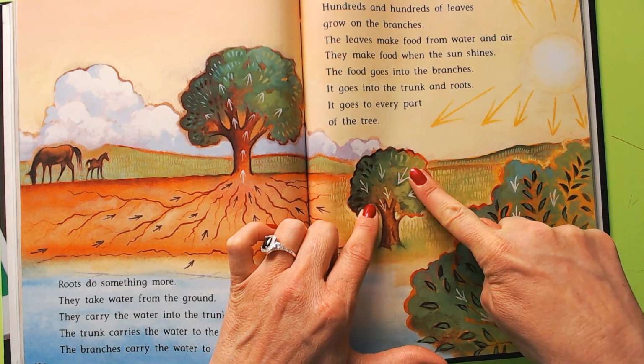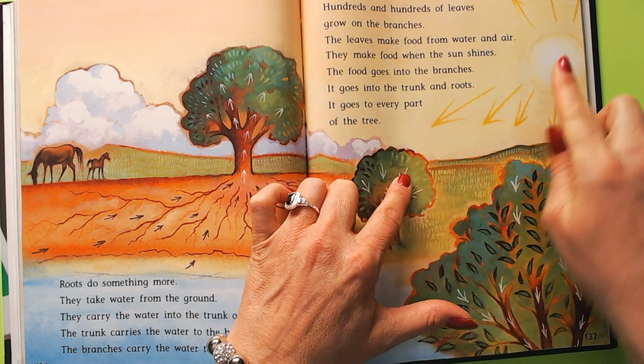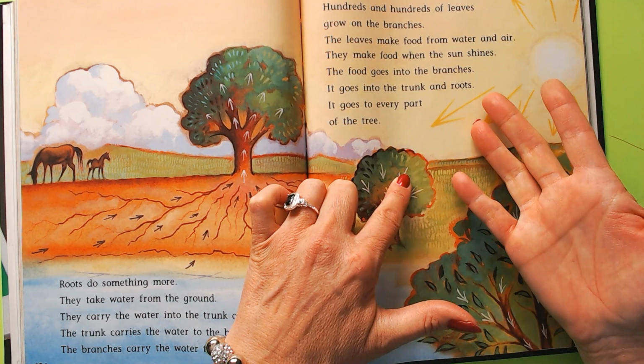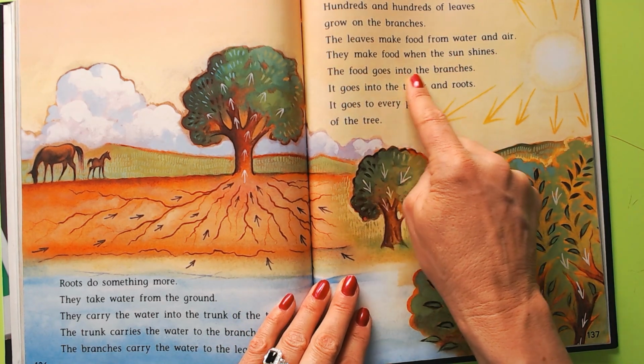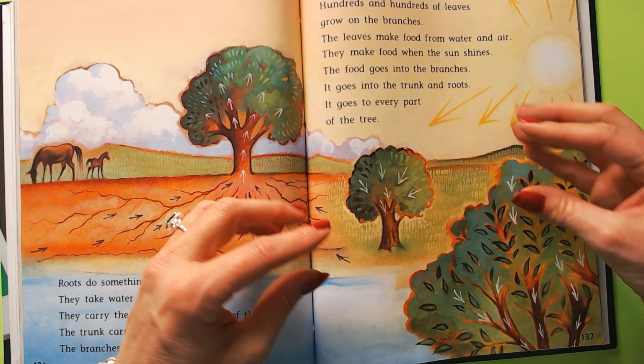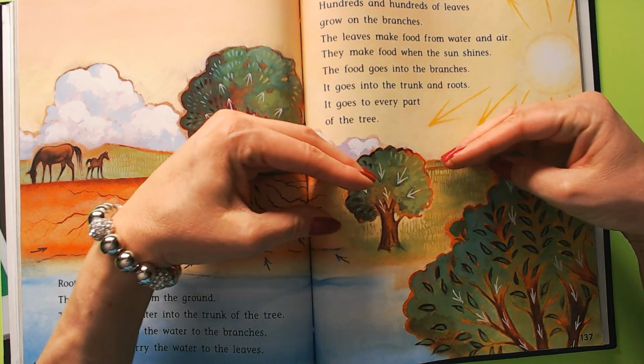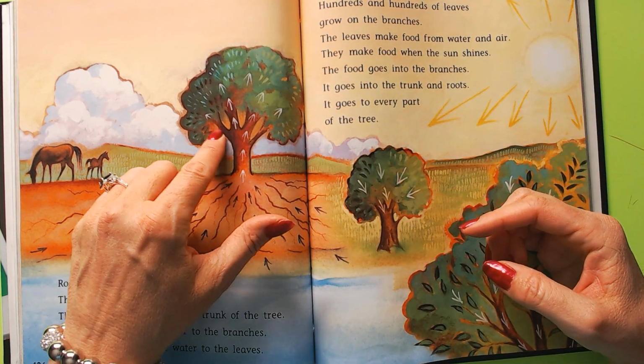Okay, so they have water. The leaves have some water. They have some air, and they have some sunshine. They can make food with that. The food goes into the branches. Okay, so from the leaves, the food goes into the branches, into this part right here.